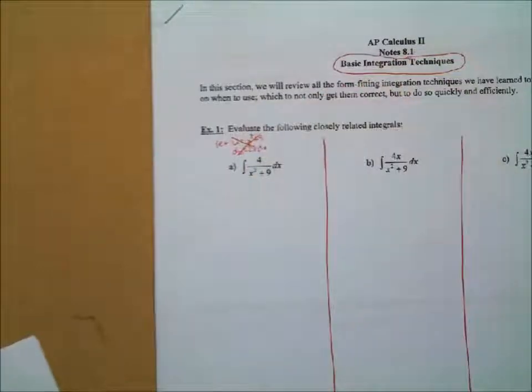So, other ideas here, what could we use? Caitlin? Arctangent. Yeah, arctangent is exactly right. What kind of clued you in here to the arctangent, Caitlin? The x squared plus 9. Okay, right. We have x squared plus another perfect square of 9.